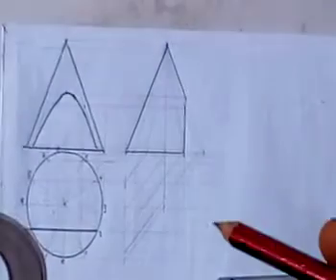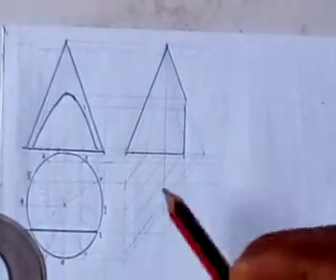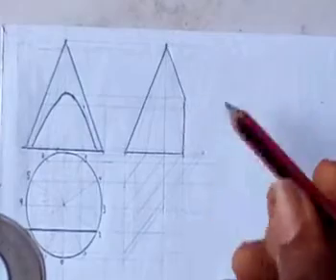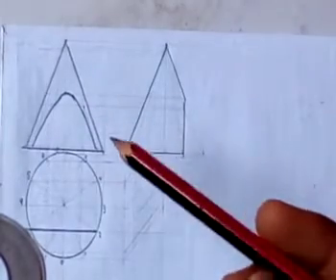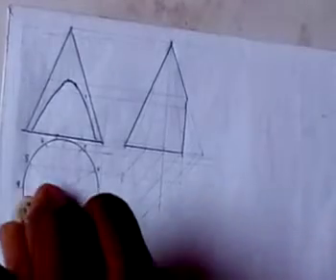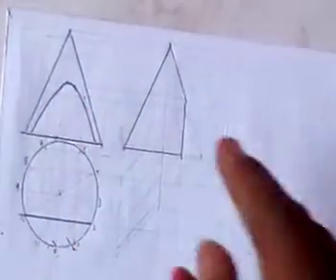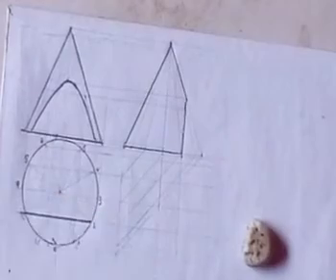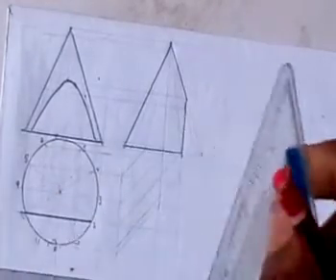So this is the true shape of the vertical section of a cone. This is how it looks on the end elevation, this is how it looks on the front elevation, and this is how it looks on the plan. We should probably shade this one out. This part has not been truncated. You can also use hatching lines to show that this has been cut through. So I'll also do that.